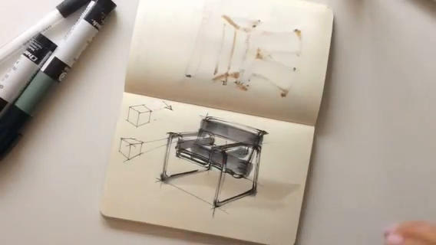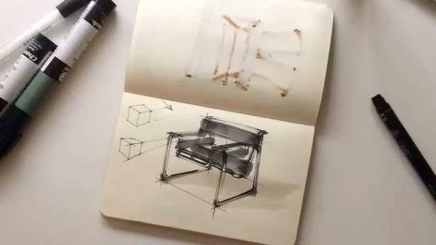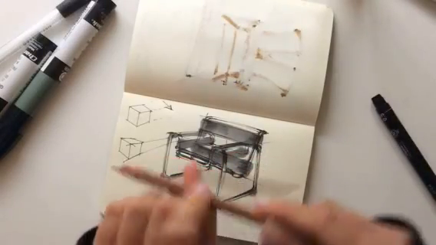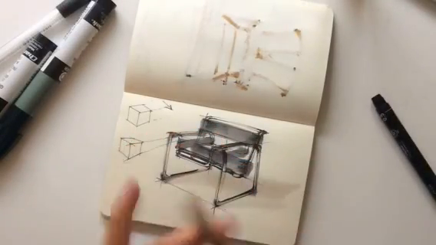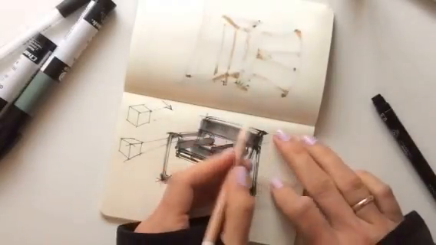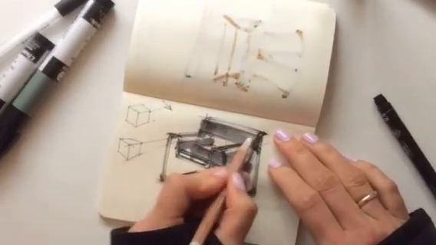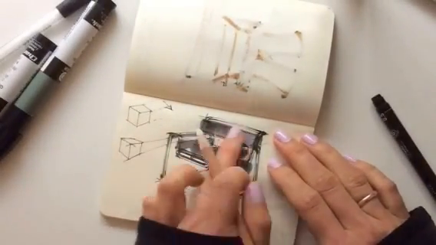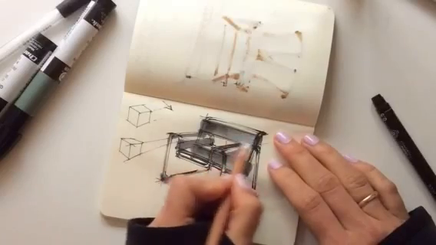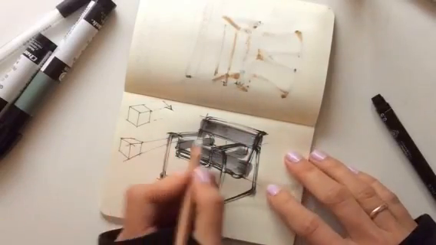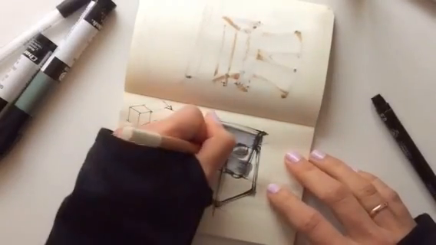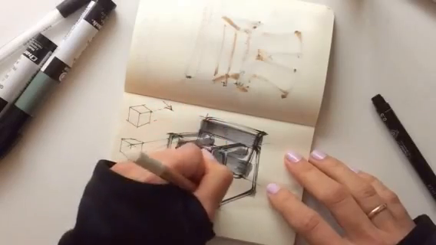So here we go. My white pastel pencil, this one is from Caran d'Ache, so just a couple of strokes, especially for our foreground, here and here.